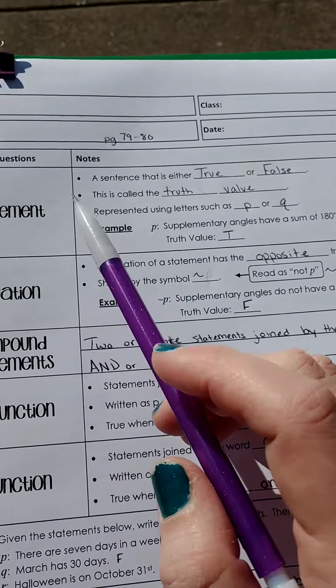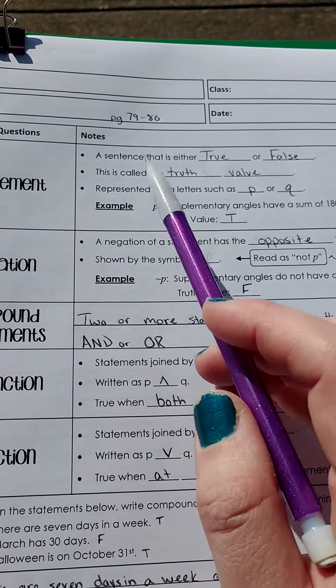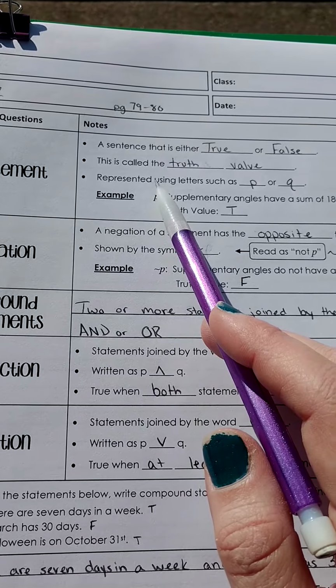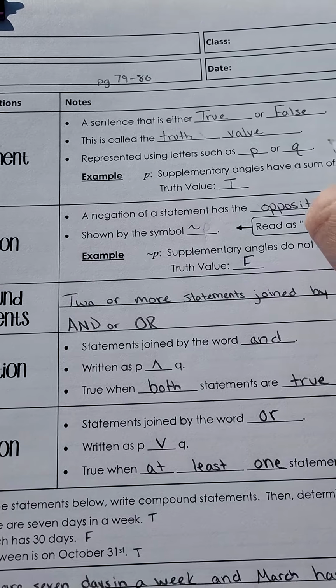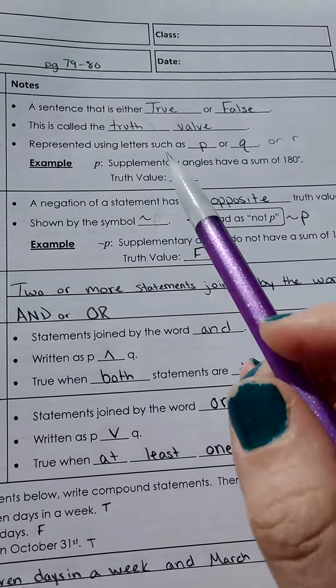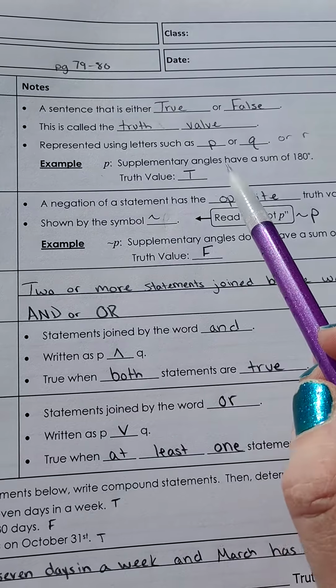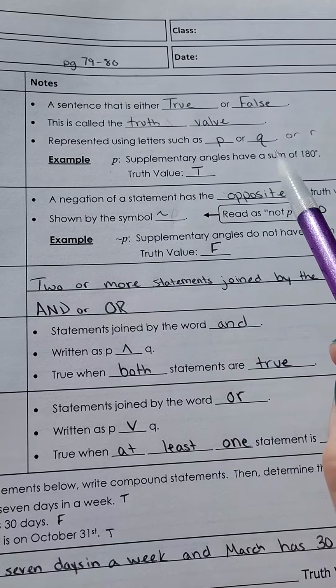So you've got statements. A statement is a sentence that is either true or false. This is called your truth value. We have our statements represented by letters such as P or Q. We're going to throw some R's in there, so you may want to write R. It's kind of up to you. So, for example, statement P is supplementary angles have a sum of 180. Your truth value? Well, that's true. Supplementary is 180.